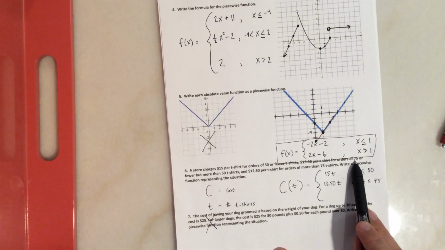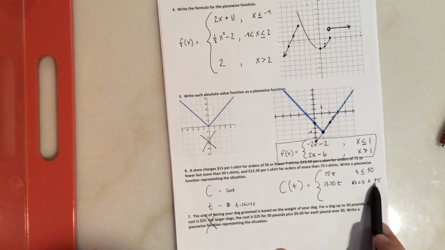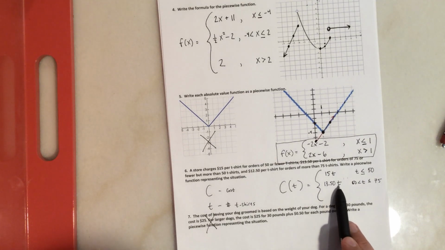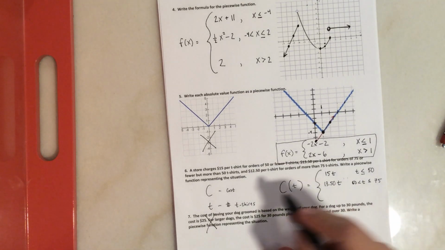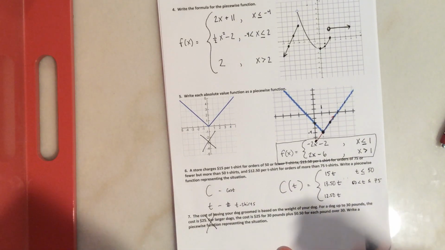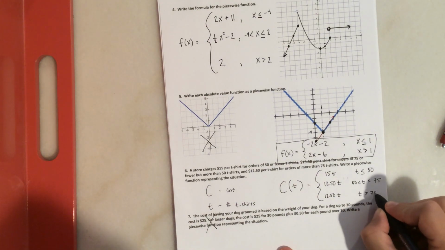So again, 75 or fewer. So if you buy anywhere from 51 to 75 t-shirts, it's going to cost you $13.50 times the number of shirts you bought. And then lastly, it's $12.50 times the number of t-shirts you bought, but for orders of t-shirts that are greater than 75.